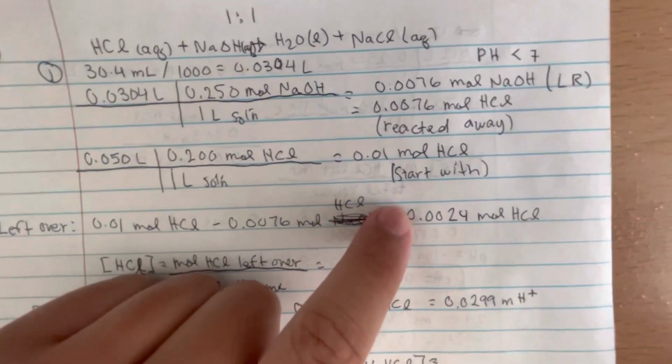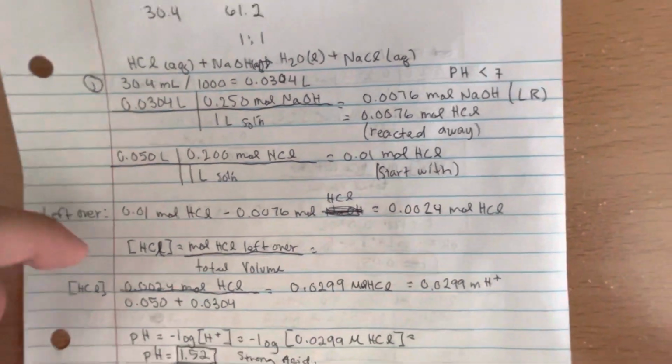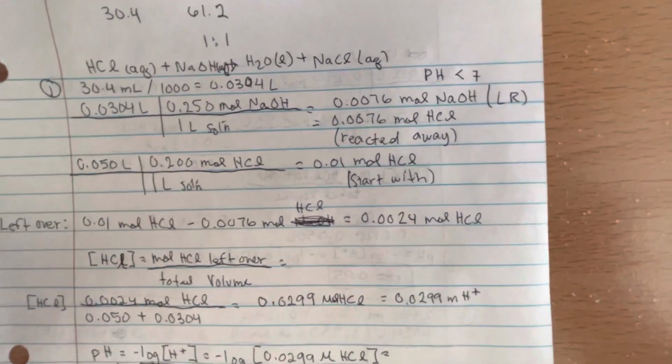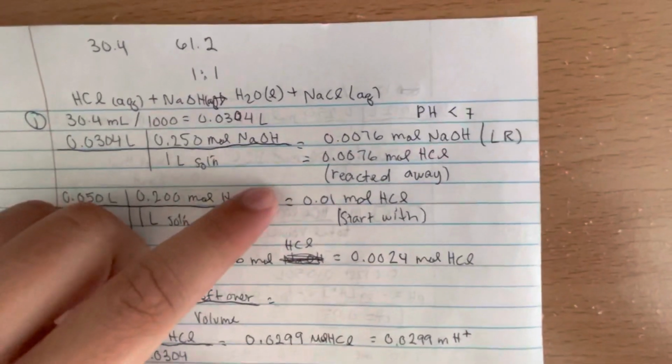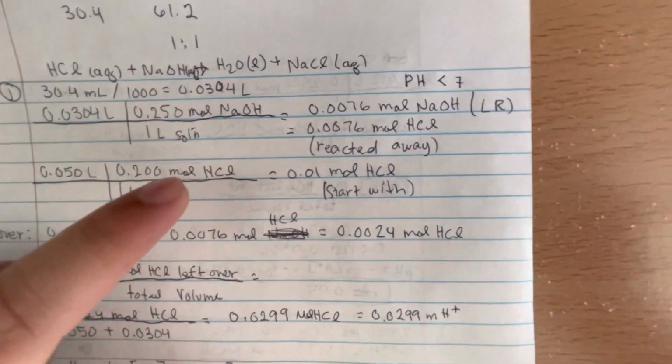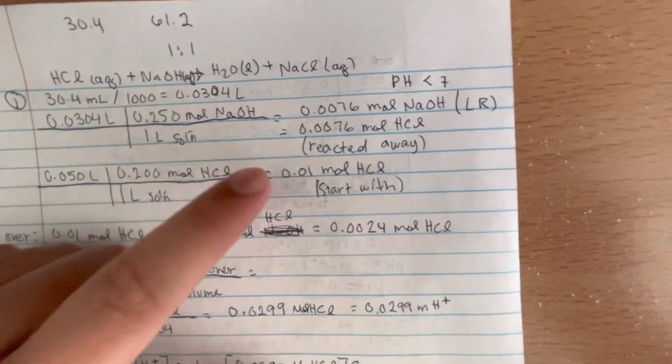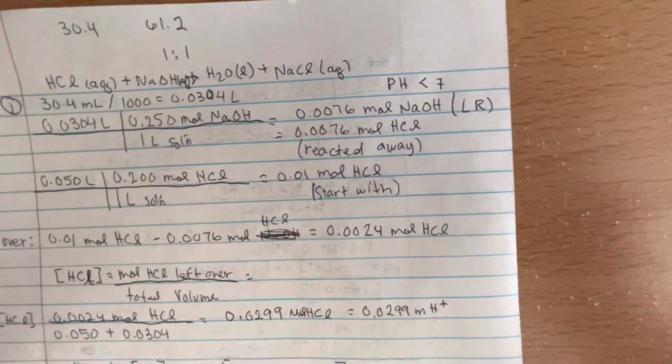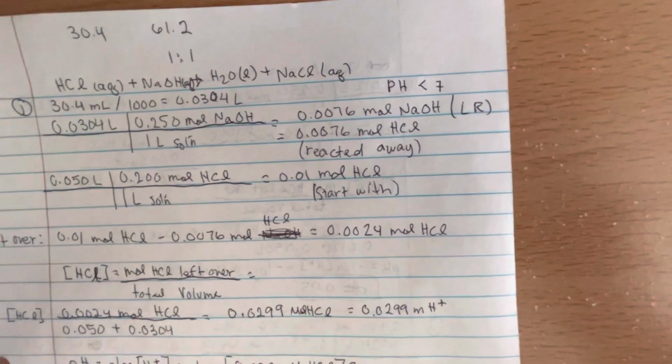I multiplied it, and it gave me 0.01 mole of hydrochloric acid. And when we're looking at this, I can tell that 0.0076 mole of sodium hydroxide is the limiting reactant because of the smaller number.